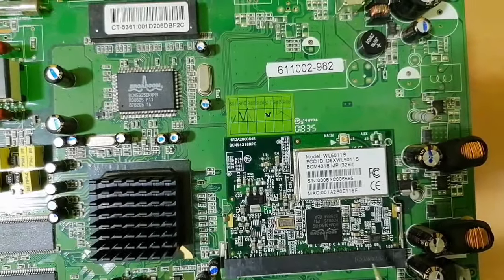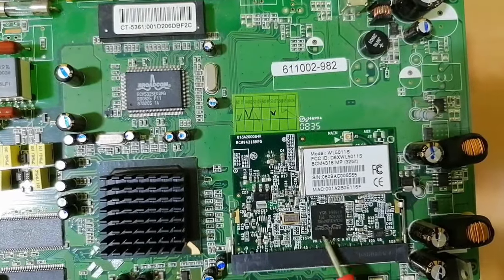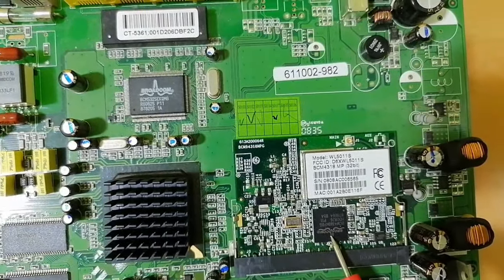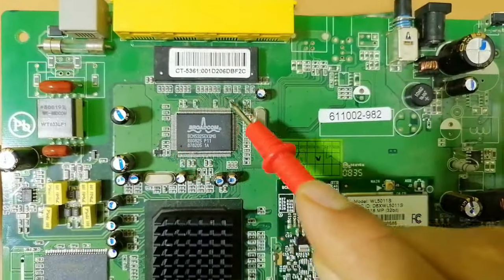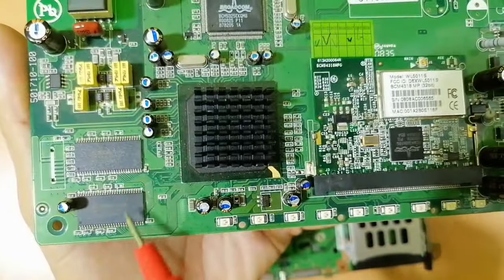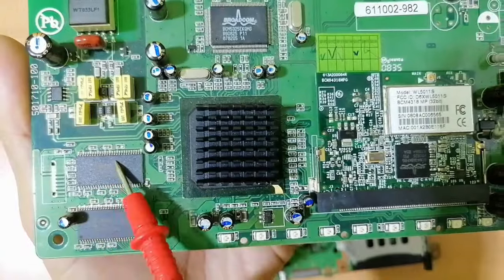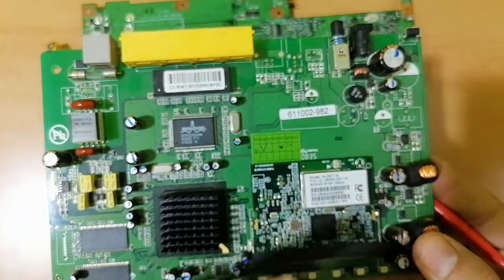The same is also true for the router. As you can see here, we have an IC, the processor over here. Here we have another IC, we have ceramic capacitors. Here we have other ICs. This is basically the RAM. So we're going to study all this.